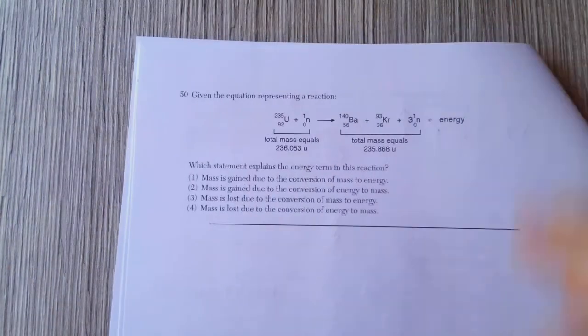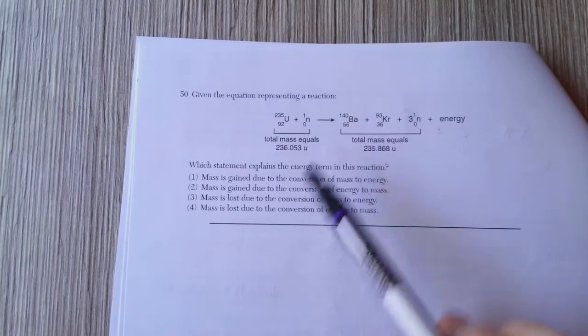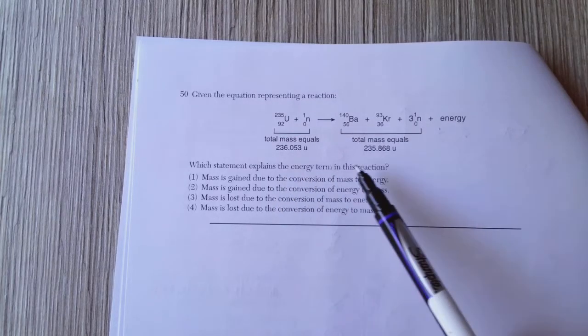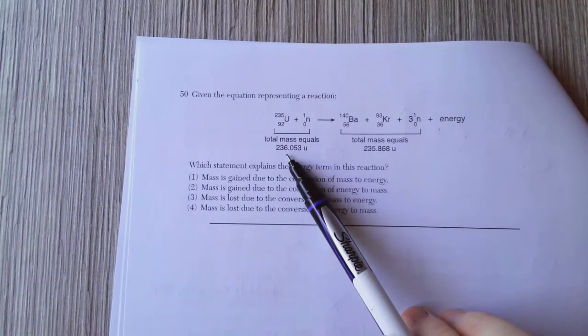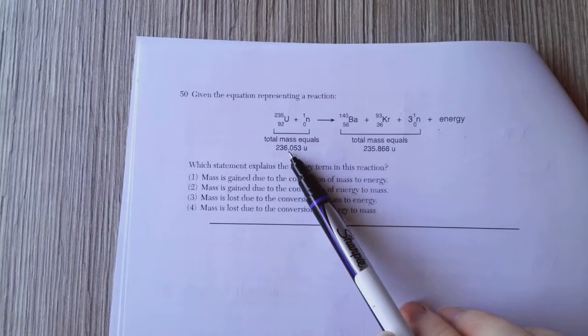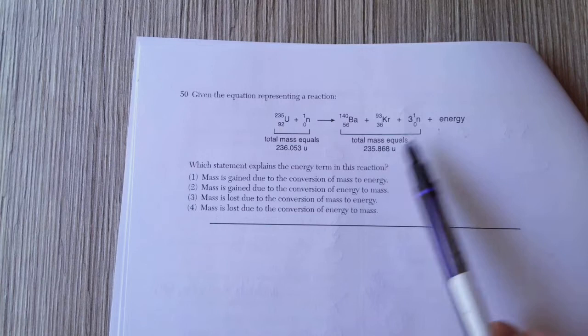All right, we have one more multiple choice question. Ready? Here we go. Given this equation representing a reaction, which statement explains the energy term in this reaction? So you can see when I add this up, well, I didn't even have to add it. They added it for me. This is the total mass on this side, and this is the total mass on this side.